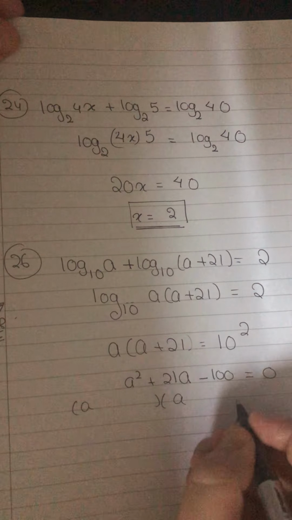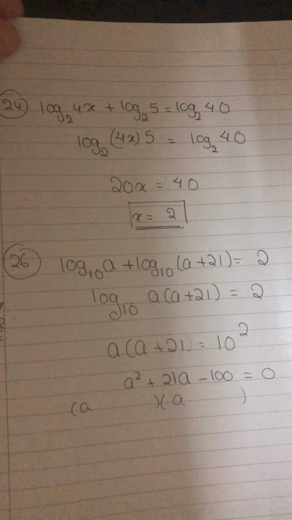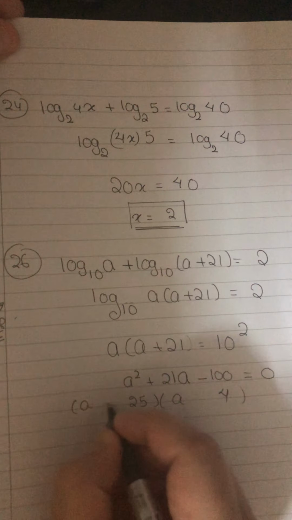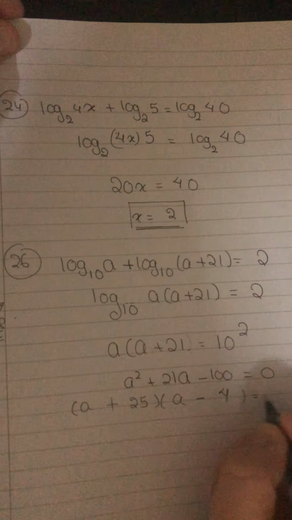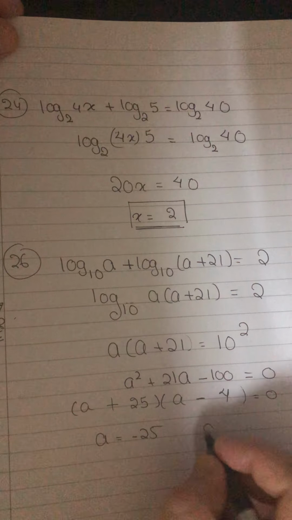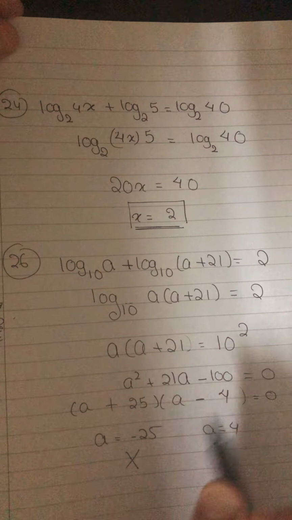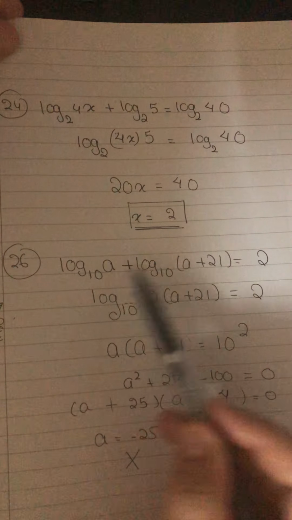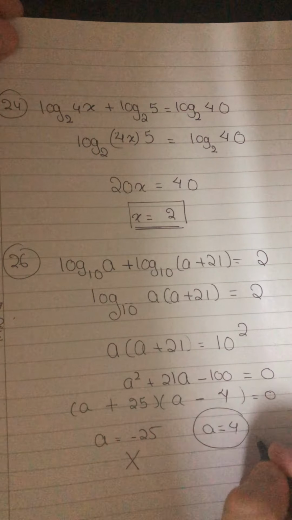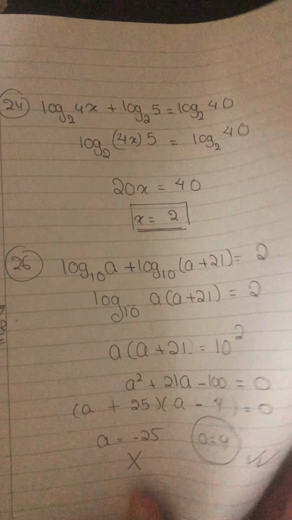For a and a, 100, I would go for 25 times 4 because I have a 21 over here. So 25 times 4, and 25 is positive and 4 is negative. So a might equal negative 25, or a might equal 4. But a cannot equal negative 25 because I cannot put a negative number inside the log. So my only answer is a equals 4.